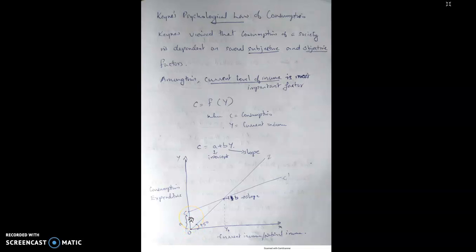Even if the individuals have zero income, there is a certain consumption. That consumption is called autonomous consumption. So the consumption curve starts from the autonomous consumption point, that is, at zero income, what is the level of consumption? From that point, we have a line that moves in the upward direction.